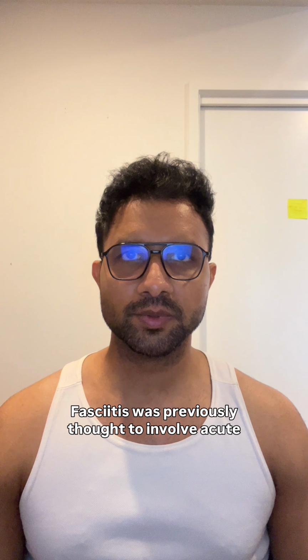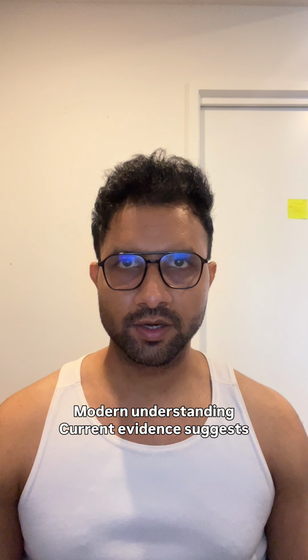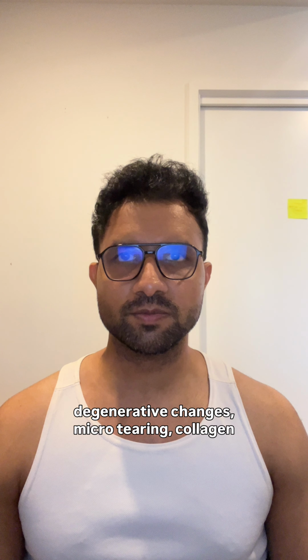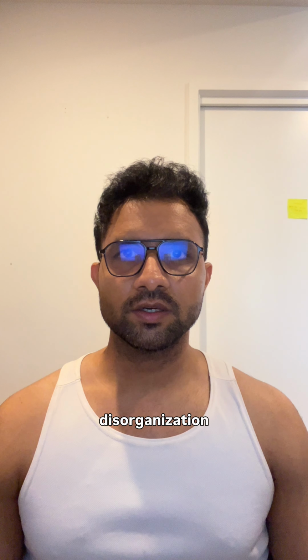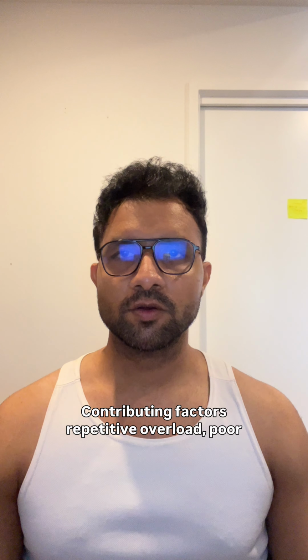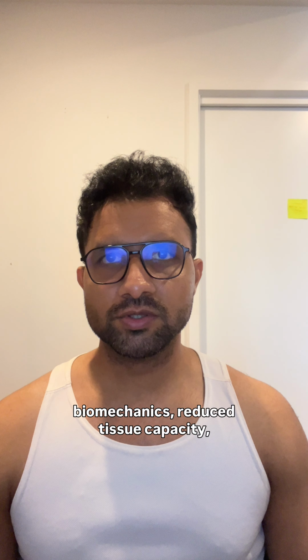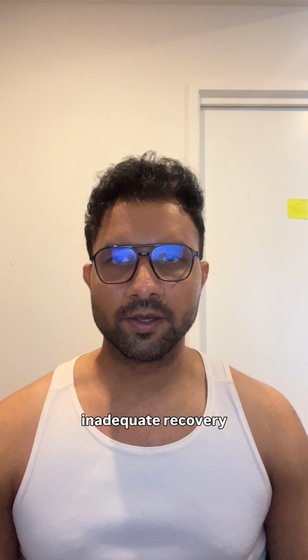Pathophysiology of fasciitis. A traditional view: fasciitis was previously thought to involve acute inflammation of fascia. Modern understanding: current evidence suggests degenerative changes, micro-tearing, and collagen disorganization. This is more accurately described as fasciosis. Contributing factors: repetitive overload, poor biomechanics, reduced tissue capacity, inadequate recovery.